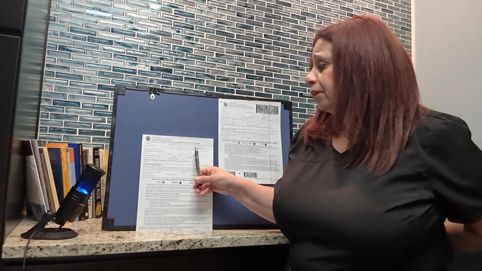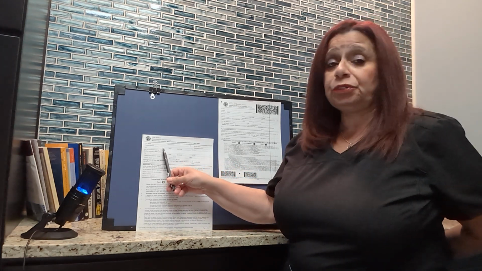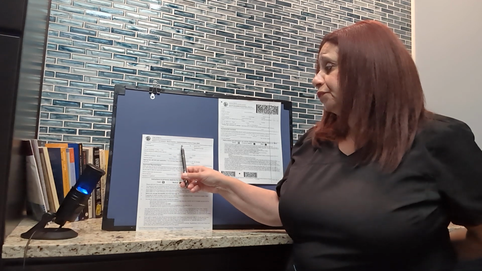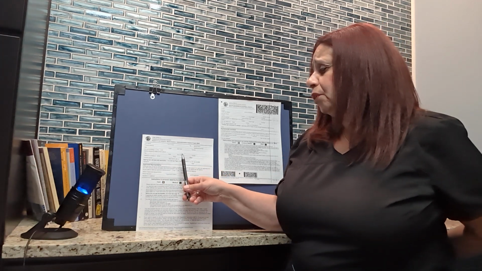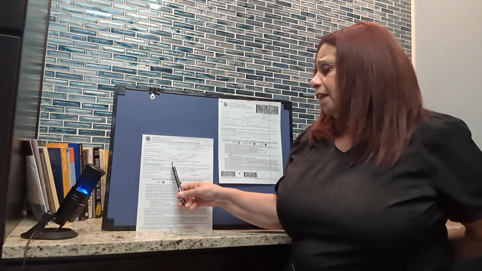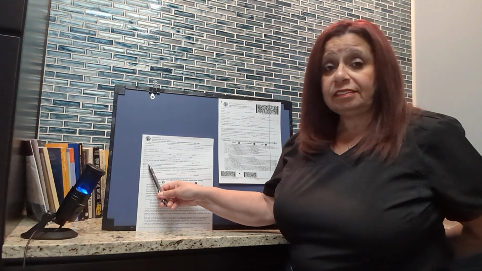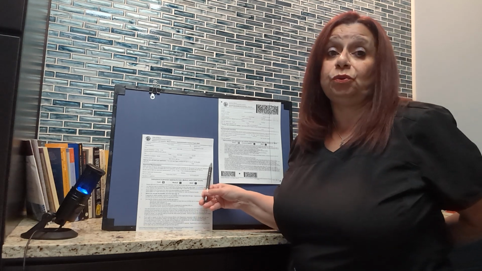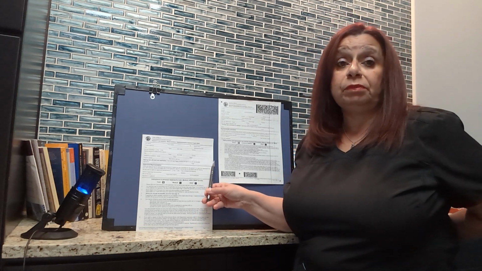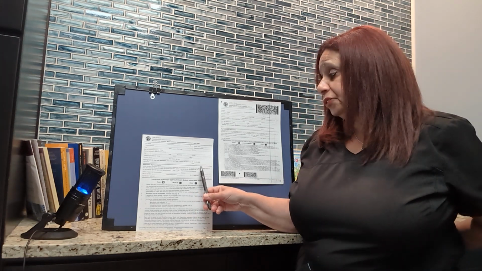Beginning with the beginning part of the form, you're going to put your last name first and your first name. You're going to fill out your address, phone number, all your information, and then you're going to sign it. You're going to put your signature and the date of when you are going to submit this application.